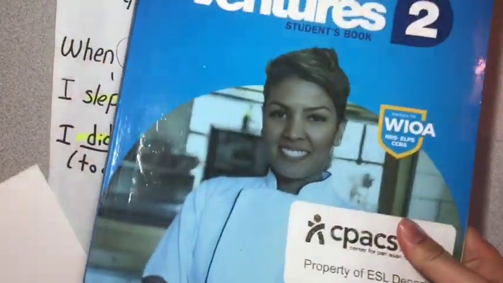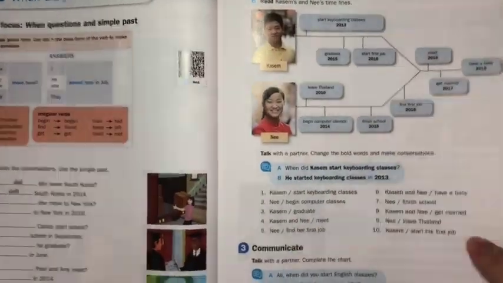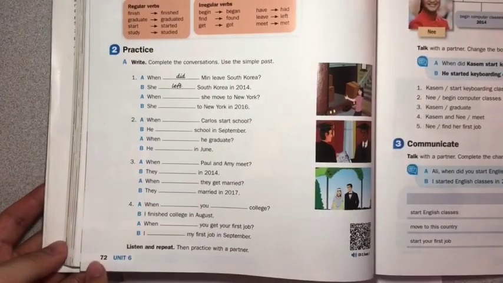So let's look in your book, in your student book, page 72. Page 72.